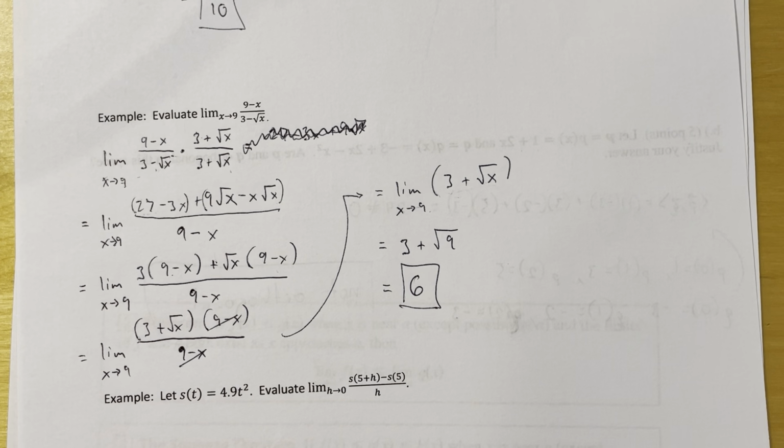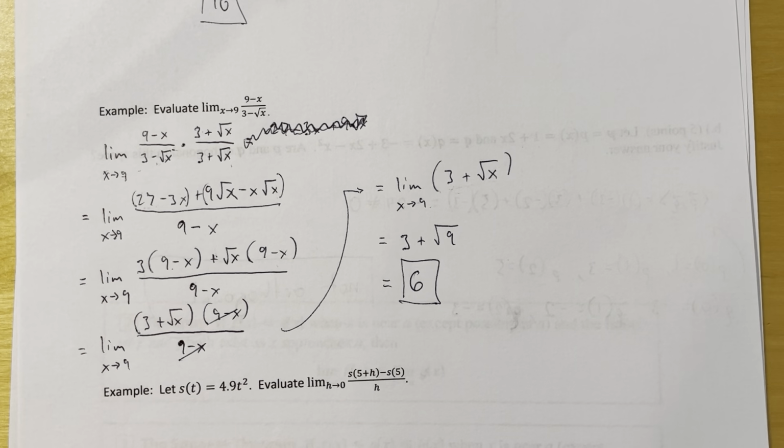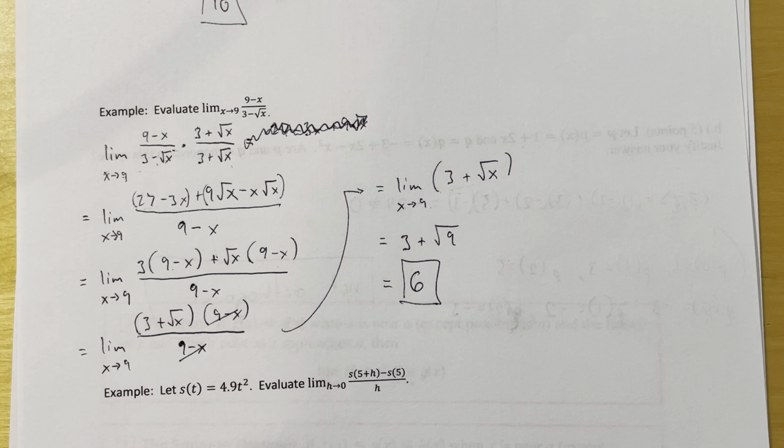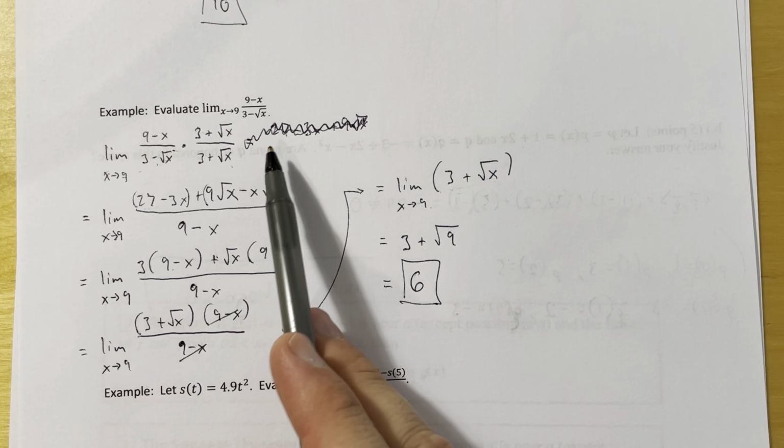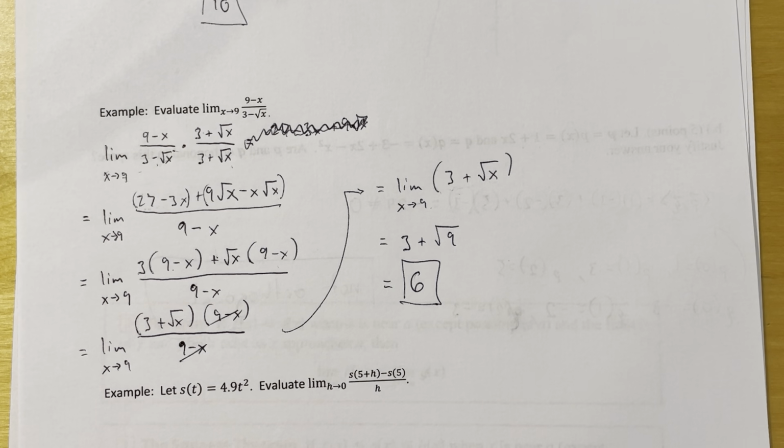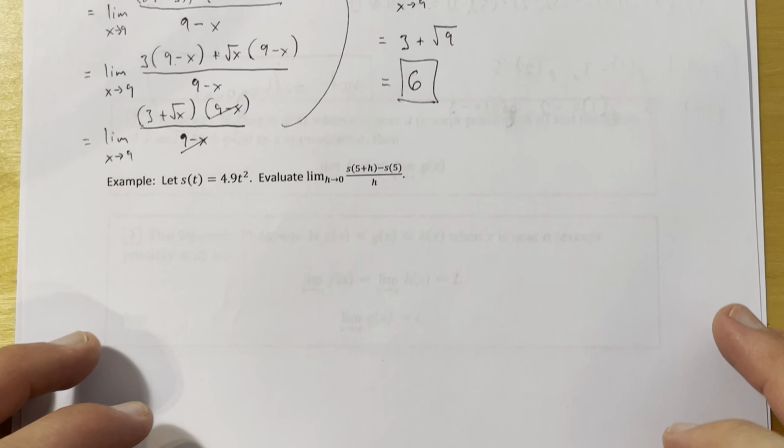Okay? So that is a general strategy that you're going to see used a whole lot throughout this chapter where you're evaluating limits. If the limit is not something that you can use direct substitution on right away, you may need to simplify the expression that you see there until direct substitution does become an option. Let's take a look at another one.